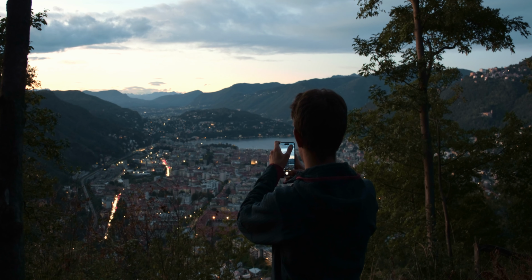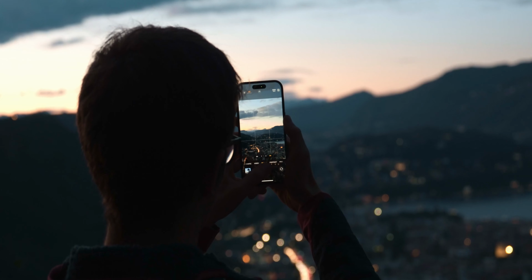And so what can you do to avoid using your flash? It's really simple, in my opinion. You just need to activate the night mode and use the natural and artificial light sources which are already around you.